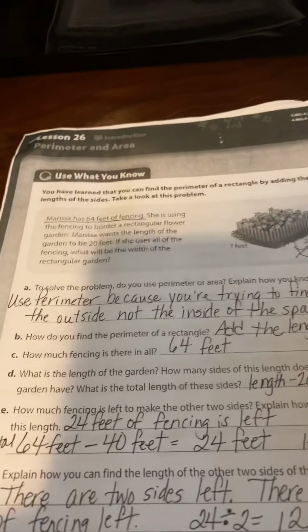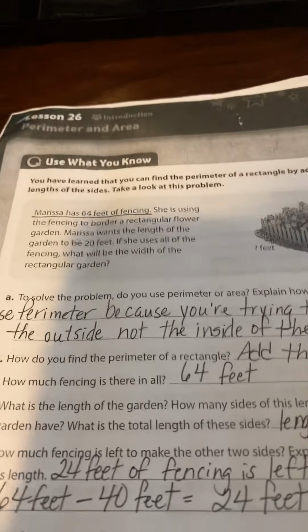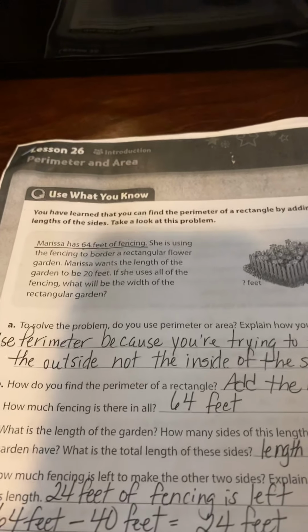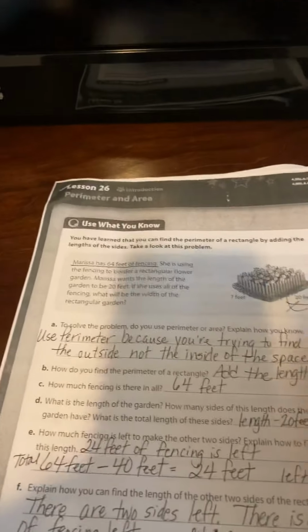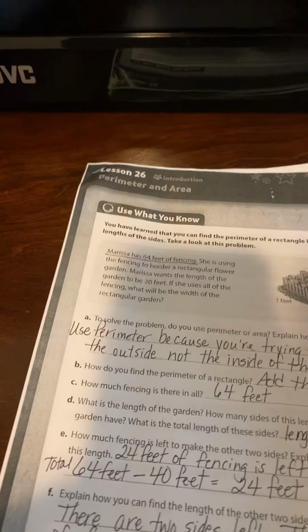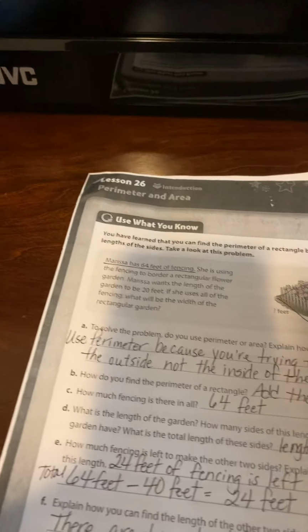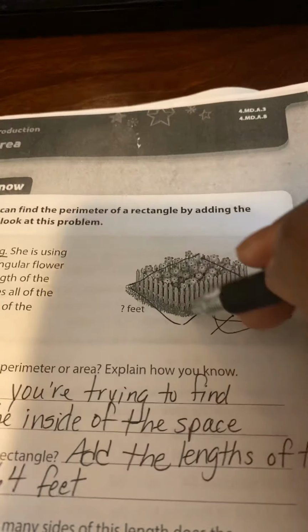Okay. Let's look at B. How do you find the perimeter of a rectangle? Okay. So you find the perimeter of the rectangle by adding the length of the sides. So you find out all the way around by adding all the sides. So add the lengths of the sides. That's what you would have for B.